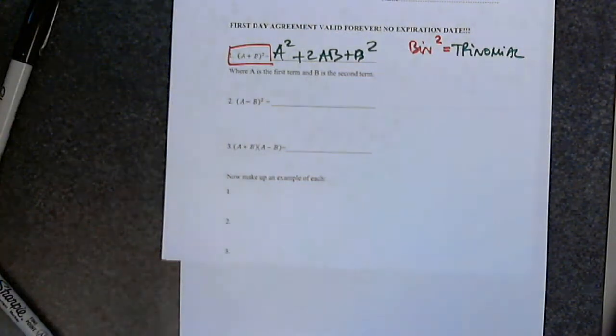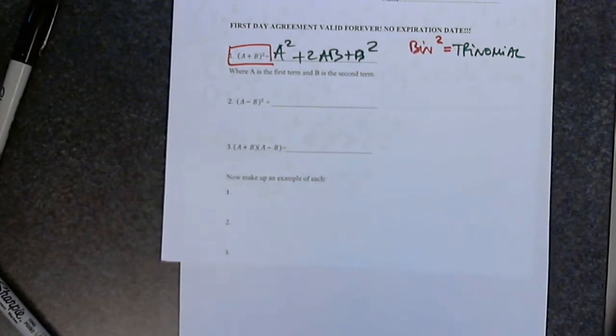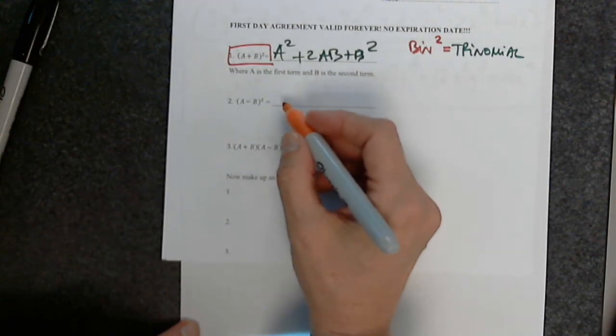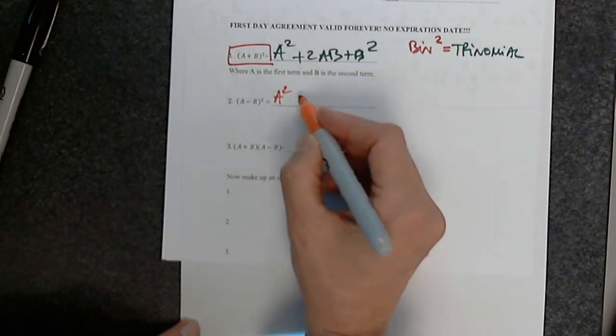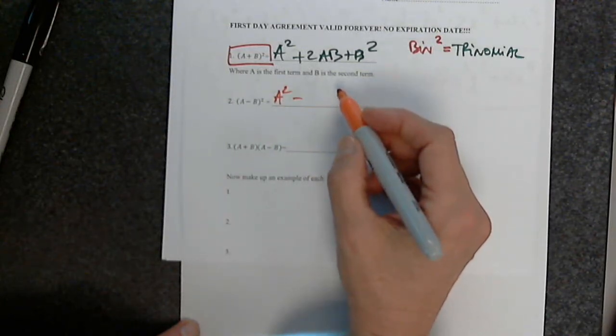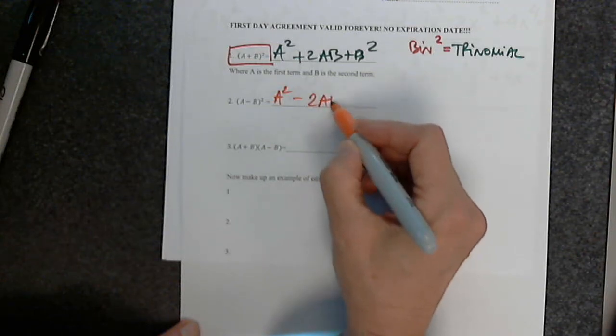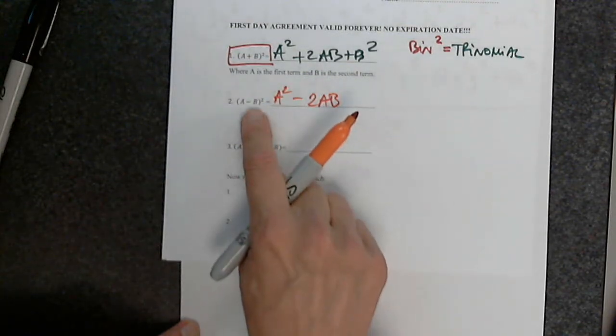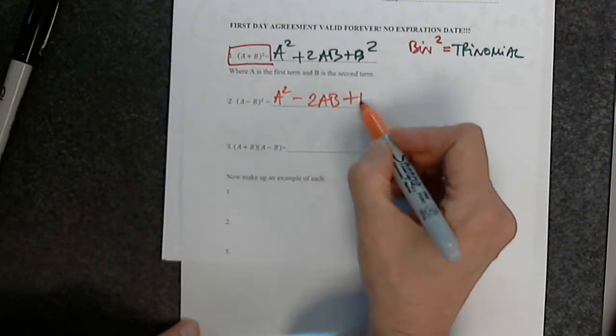Not the first one, because a squared, a times a is a squared. That's not going to change. The middle one, just the middle one. Yes. Yes, just the middle one. So can anyone dictate this? Yes? Yes? Yes? So negative b times negative b will always be plus. Thank you, Juan. Very good. Well done. Okay, so let's look at an example.